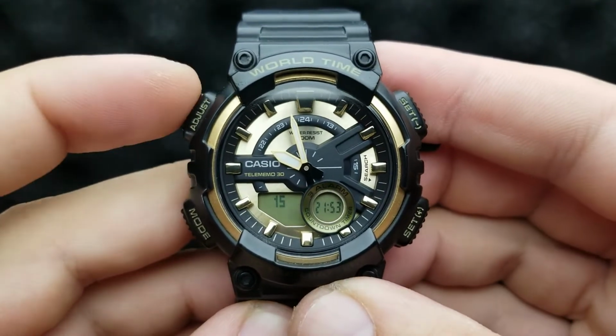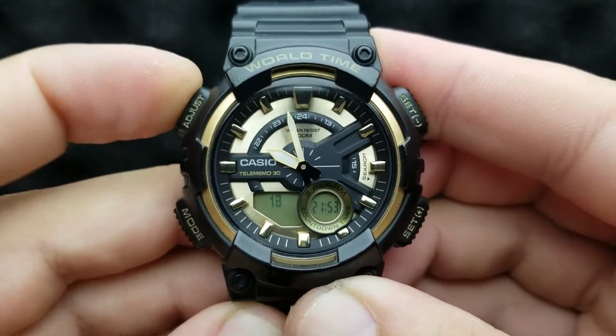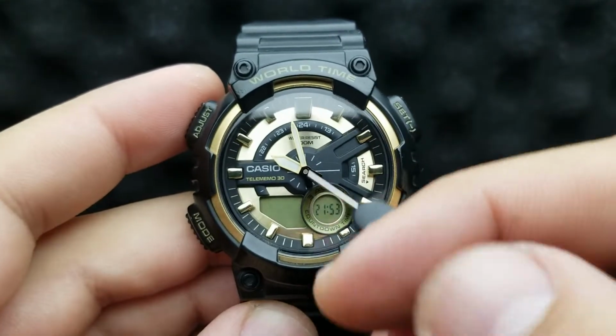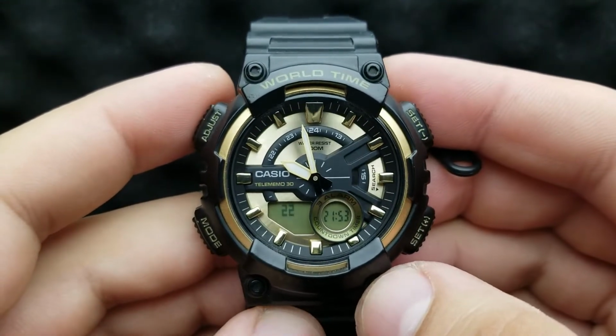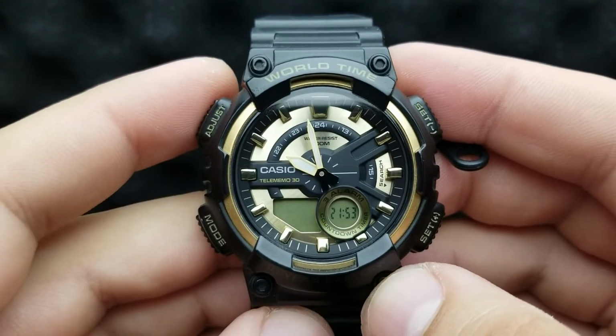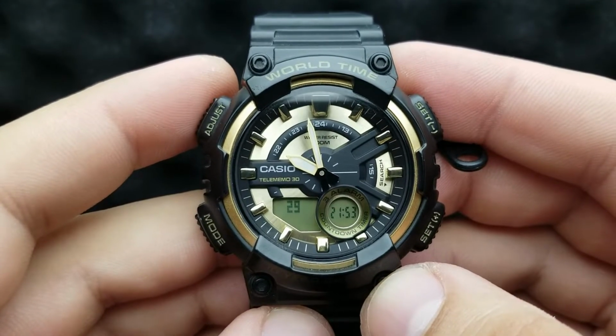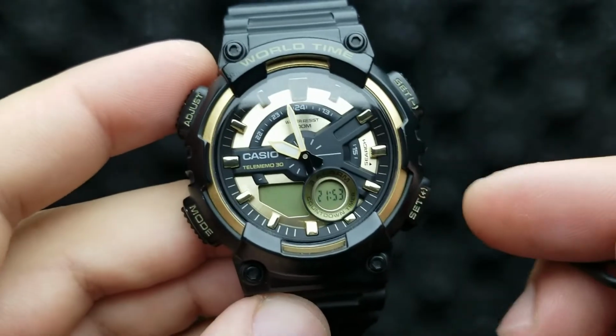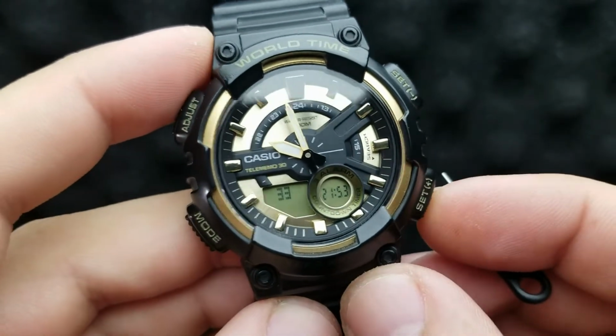So let's go. Press and hold. And there it is, the seconds are flashing. Now we are in the position of setting our seconds value. You cannot set the exact value of seconds, but what you can do is reset them to 0 simply by pressing the lower right button.